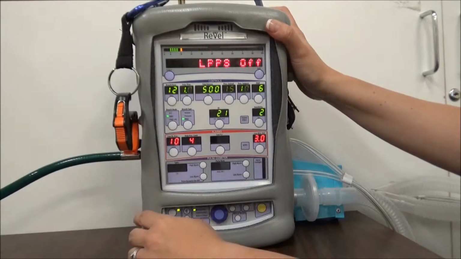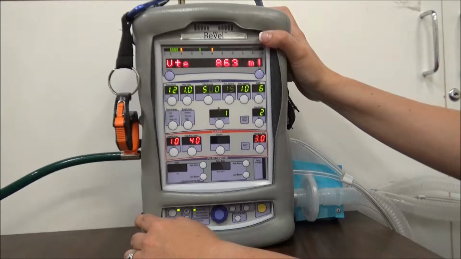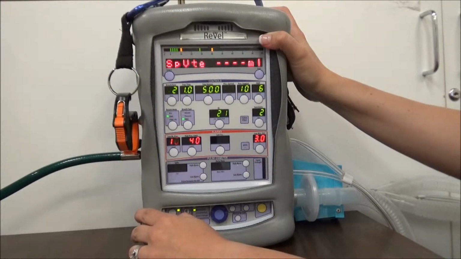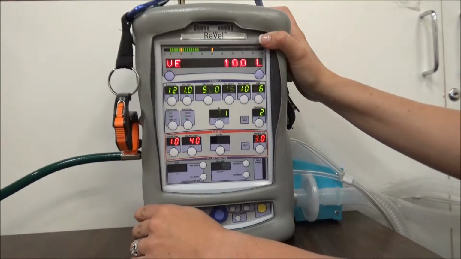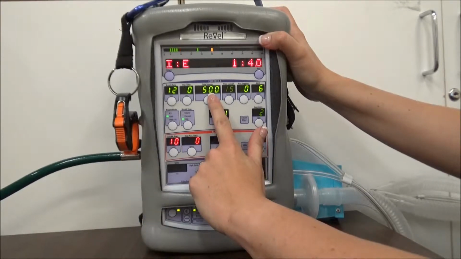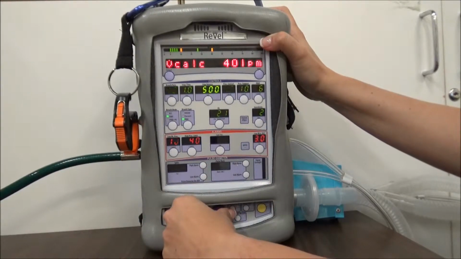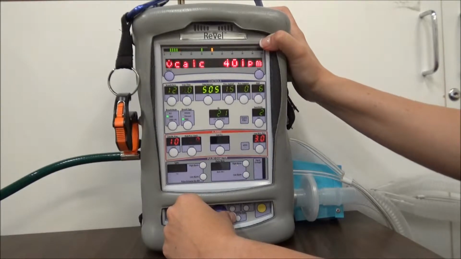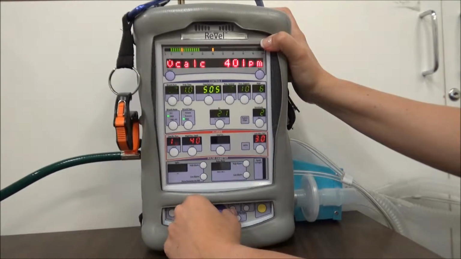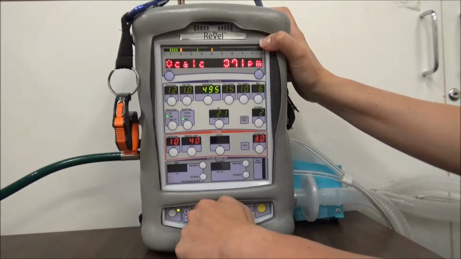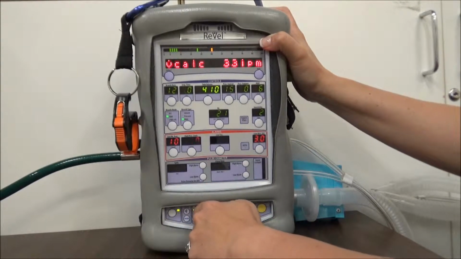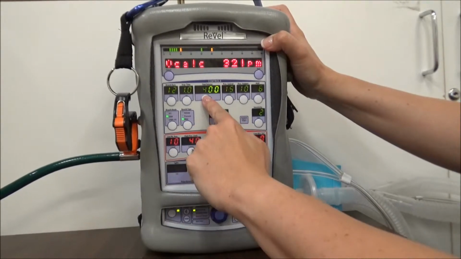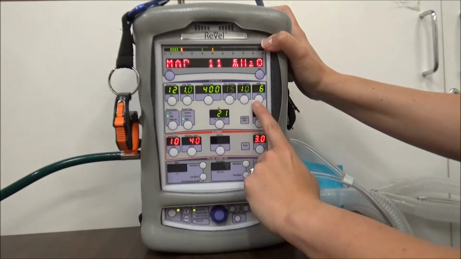And then your tidal volume. This is going to be dependent on your patient's ideal body weight. So we use between 6 and 8 cc's per kilo for body weight. So you're going to take your patient's ideal body weight and multiply that by 8 cc's per kilo if they don't have lung disease, and 6 cc's per kilo if they do, and that'll give you your generated tidal volume. So do your calculation, pick your tidal volume. And then we're going to move on.